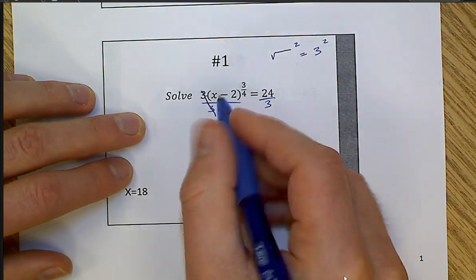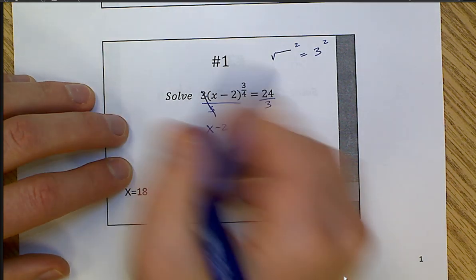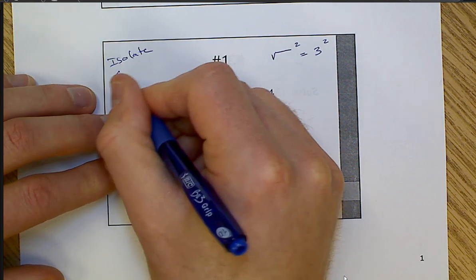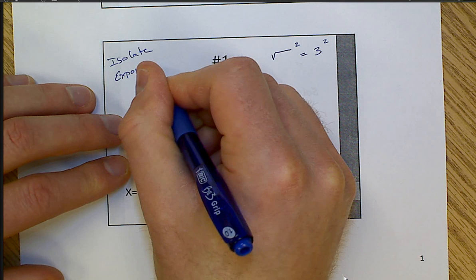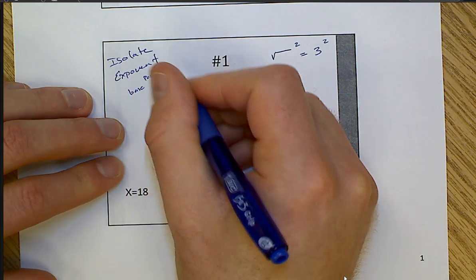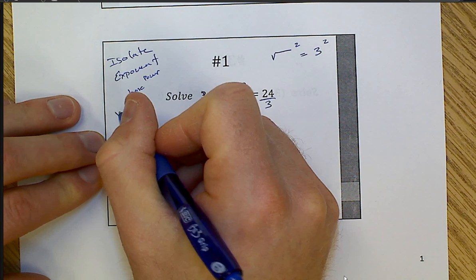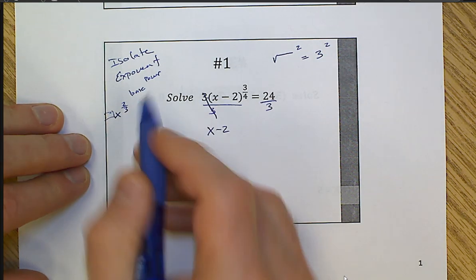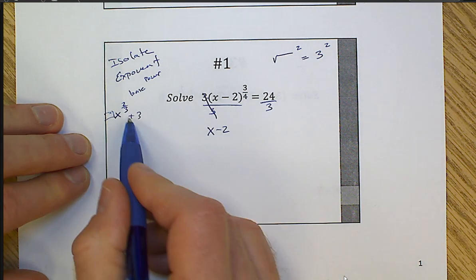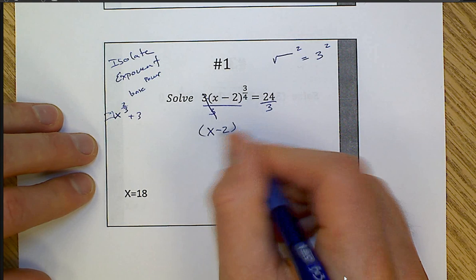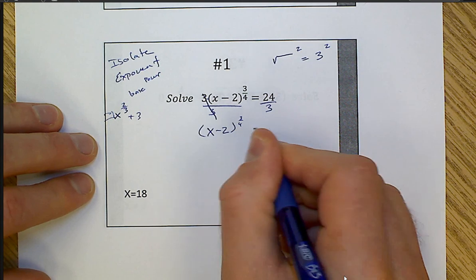So it's important to isolate the exponent. The exponent is the base with the power. Okay, so that's like having x to the 2/3. We don't want anything out in front of the x, or if we had something like plus 3 here, we want to subtract the 3 and divide by whatever. So we get this to the 3/4 equaling 8.